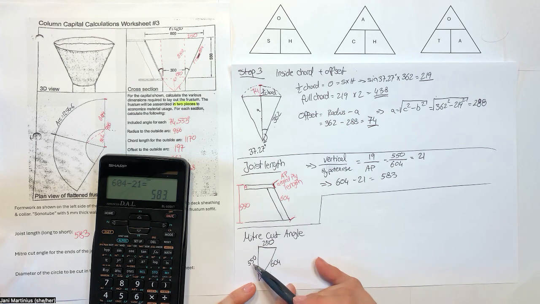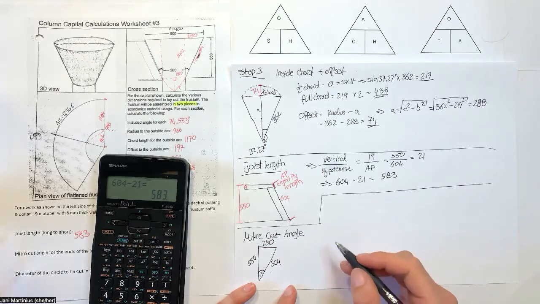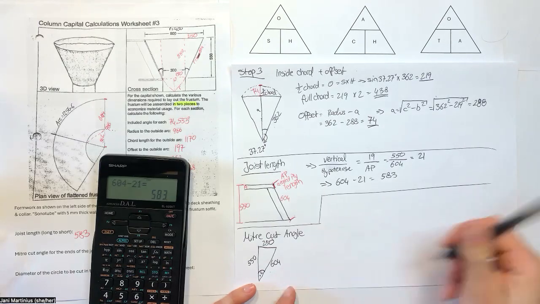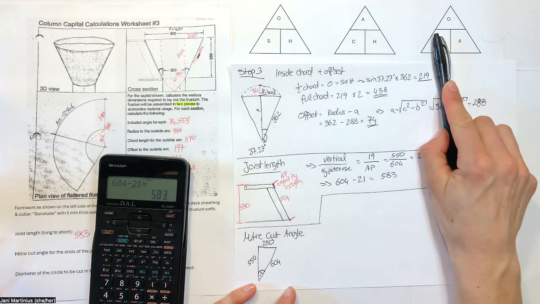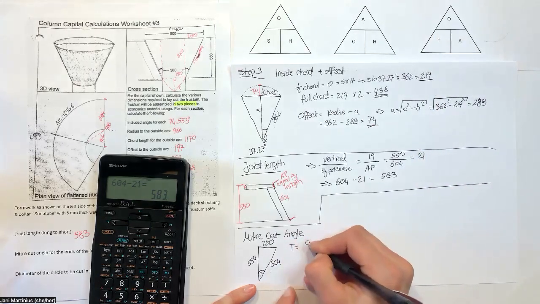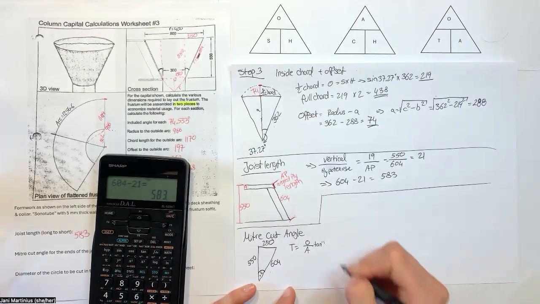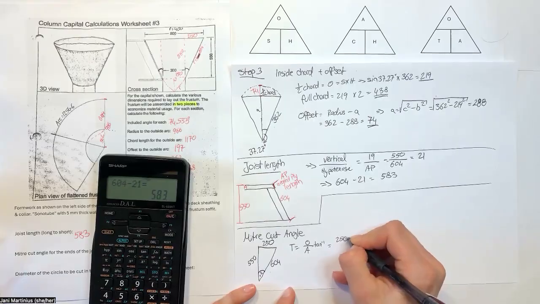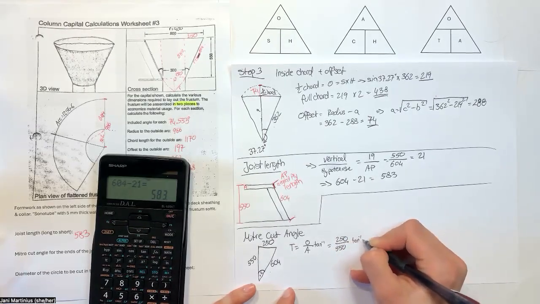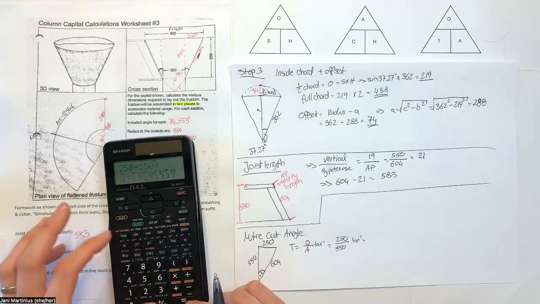So if we're using the opposite and adjacent, we would be working within TOA. Looking for tan is opposite over adjacent. Opposite over adjacent. And remember the inverse of tan. So 250 is the opposite over 550. Inverse of tan, 250 over 550.